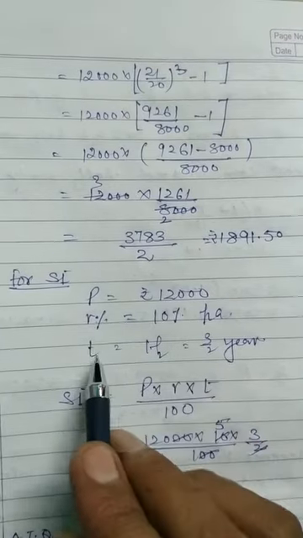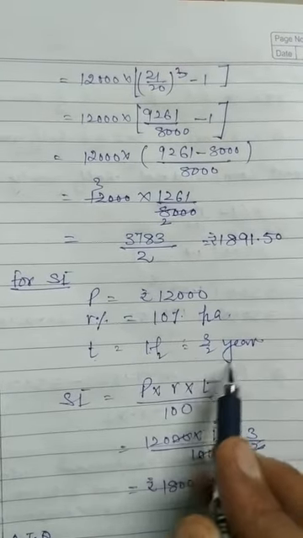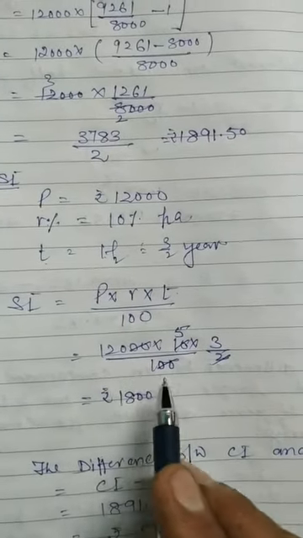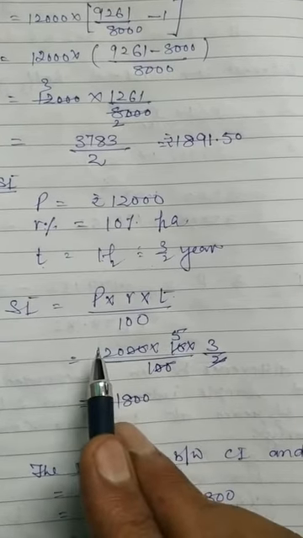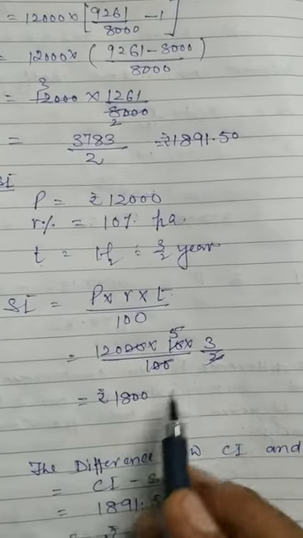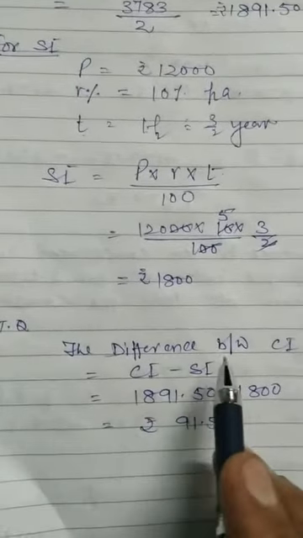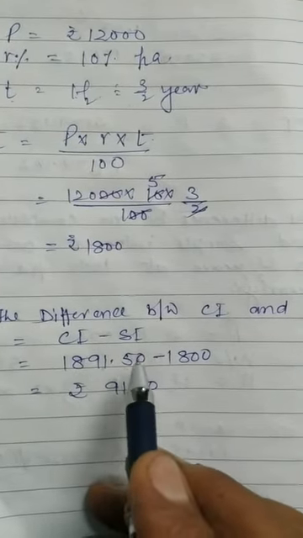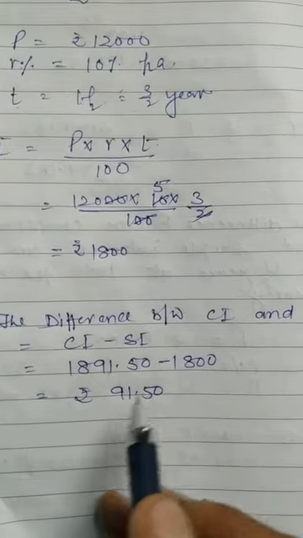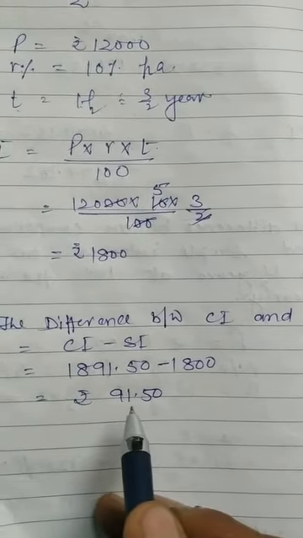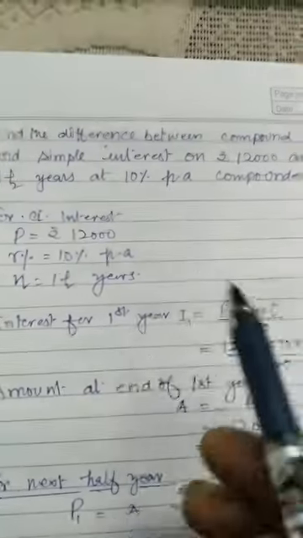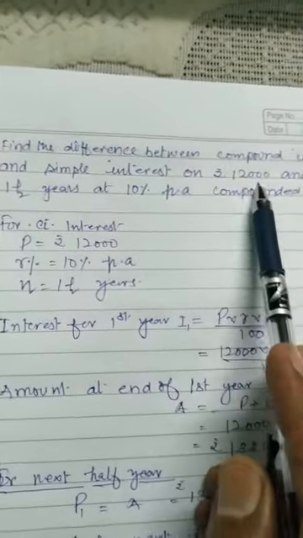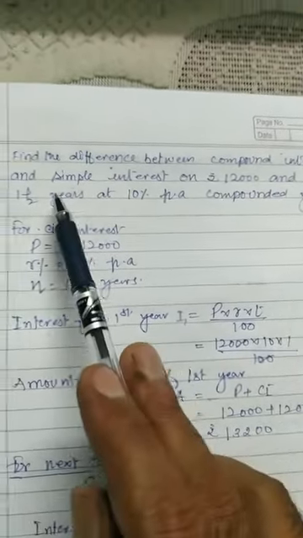SI, principal equal to 12,000. R equal to 10% per annum. And time equal to 1.5 years, that equals 3 by 2 years. SI equal to PRT over 100. That is 20 cancelled, 1,000, this is 20 cancelled. That is 1,800. According to the question, the difference between compound interest and simple interest is 1,891.50 minus 1,800, that is 91.50.